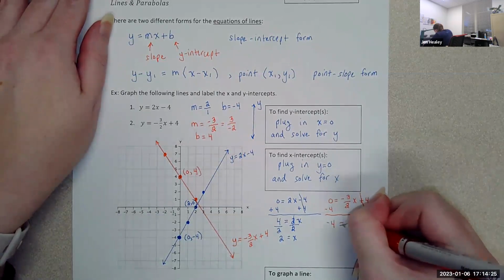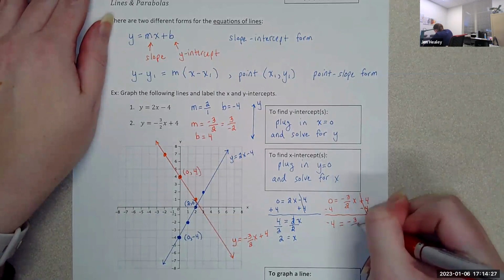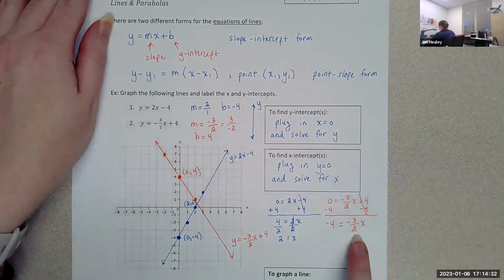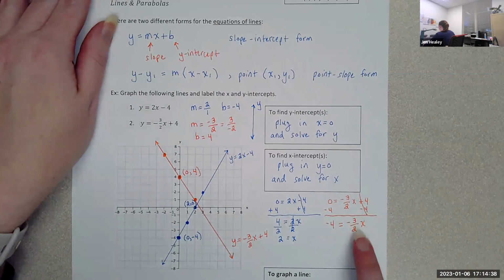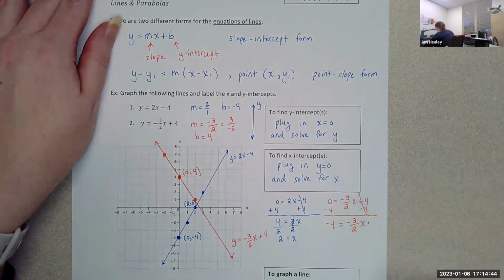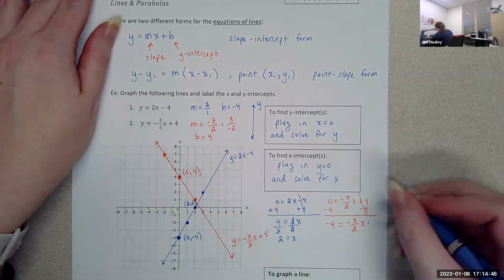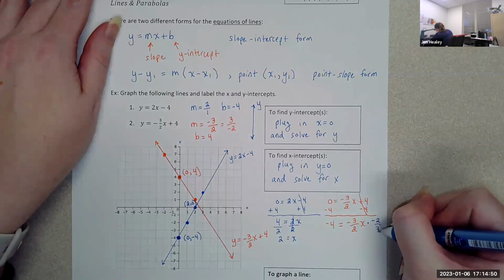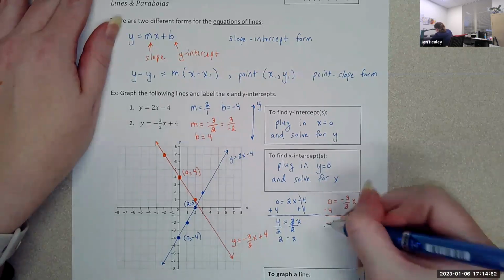So you have -4 is equal to -3/2 x. And so we want to get x by itself. I need to divide both sides by this -3/2. So remember, in order to divide by a fraction, that's the same thing as multiplying by the reciprocal of that fraction on both sides. So the reciprocal of -3/2 is -2/3. And I need to do that on the other side as well.